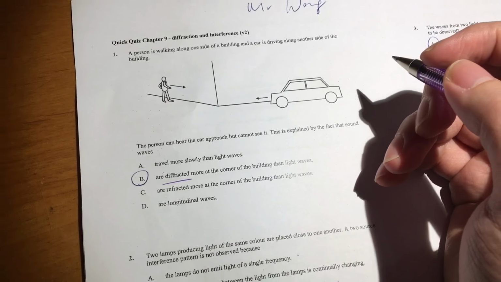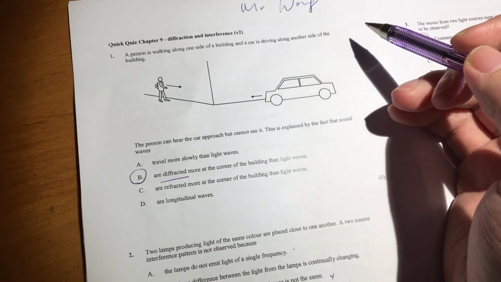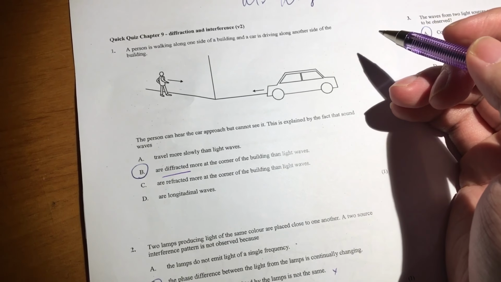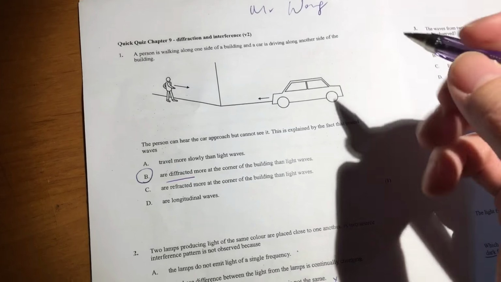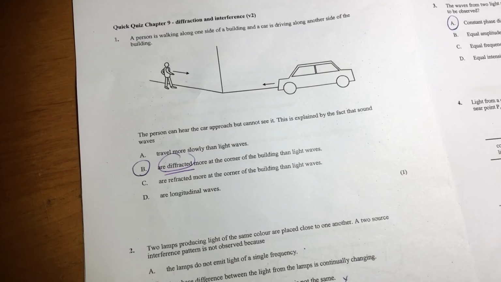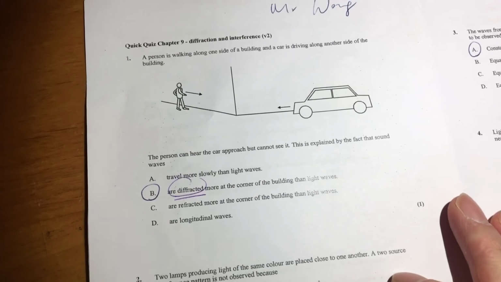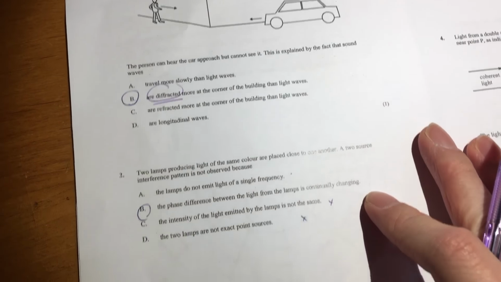So the first question is something to do with this person around the corner. This person can hear the sound but not see it, not see the car, I mean. So that explains that sound waves can diffract much more around the corner while light waves can't. And that's the only possible answer.